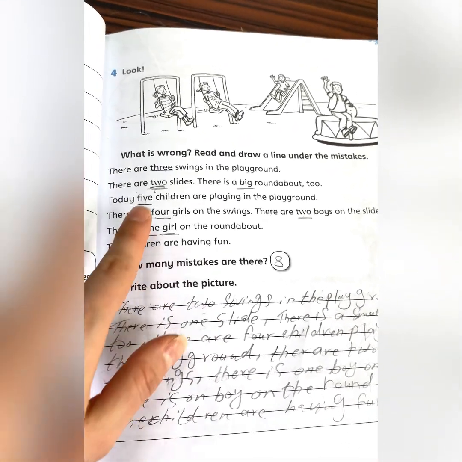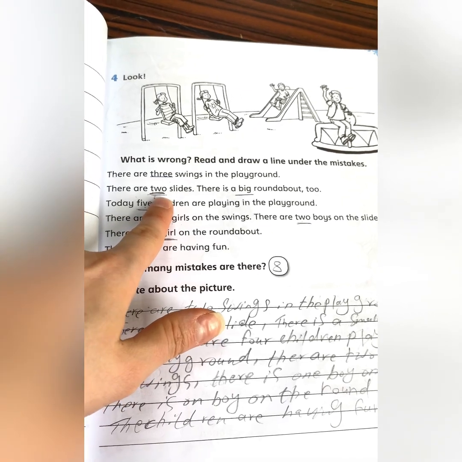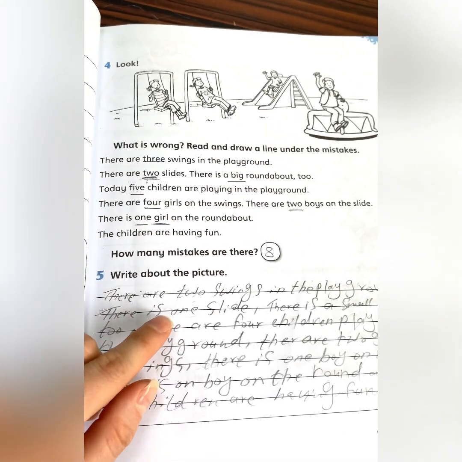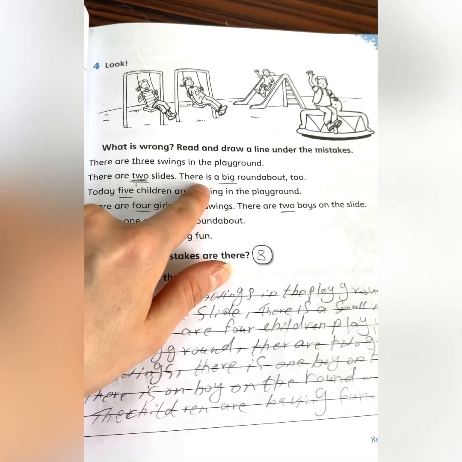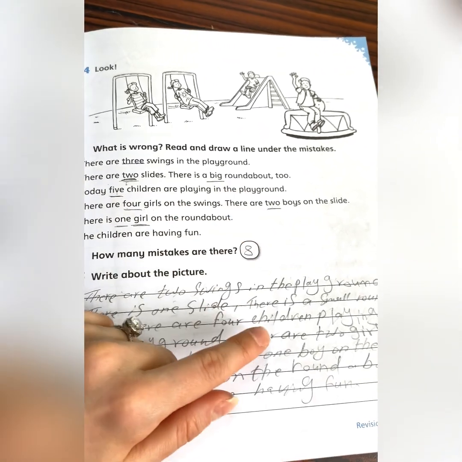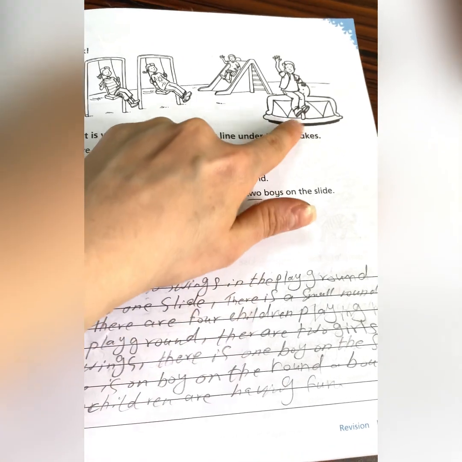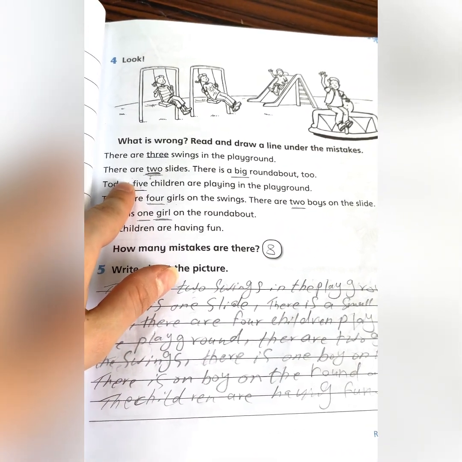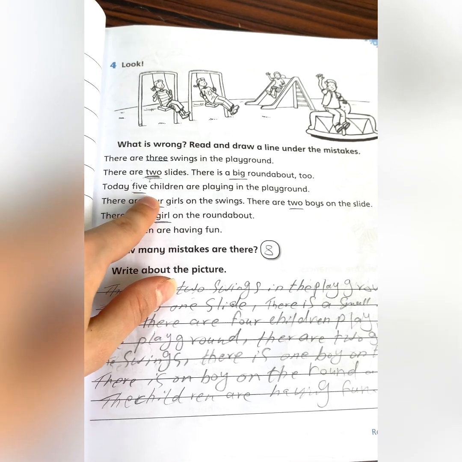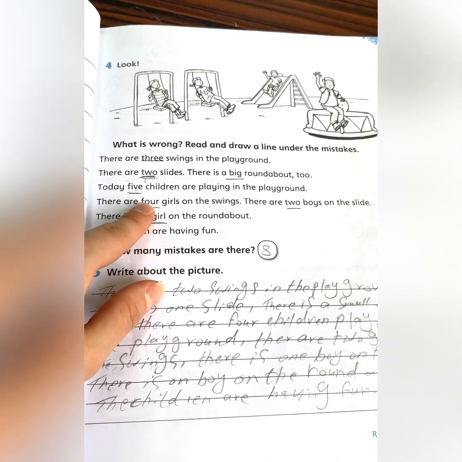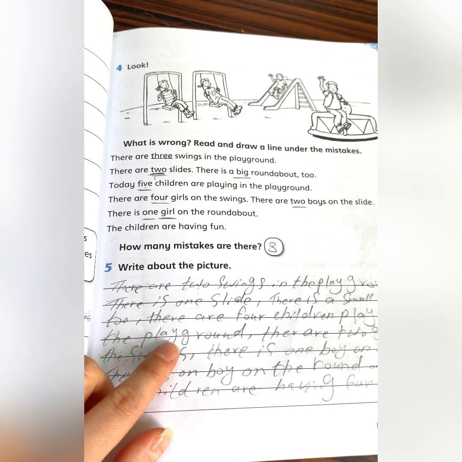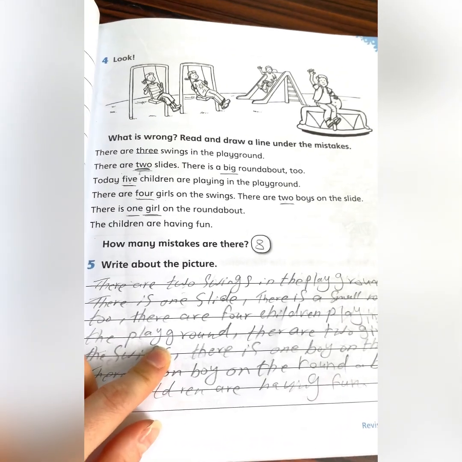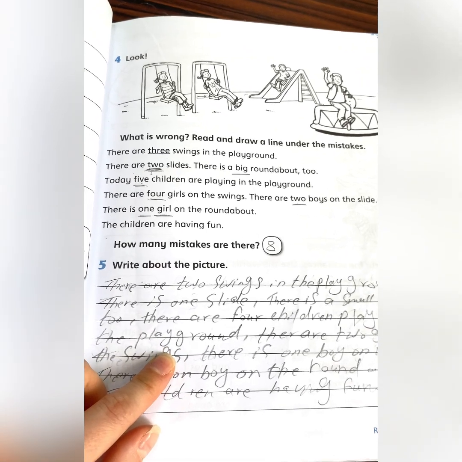Also here it says there are 2 slides, which is wrong. We have only 1 slide. We say there's 1 slide. Also we have there's a big roundabout. We say there's a small roundabout. We can see. Also we have today 5 children are playing in the playground. No, today there are 4 children playing in the playground.